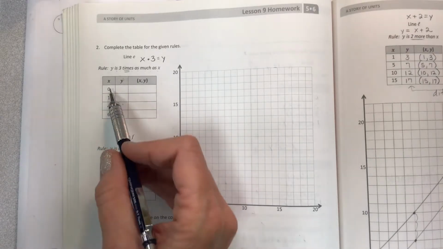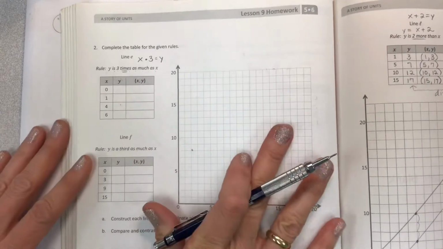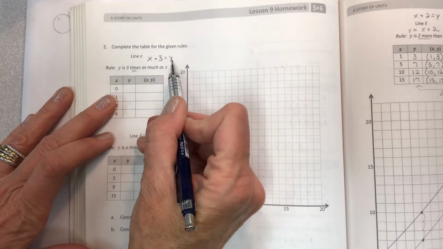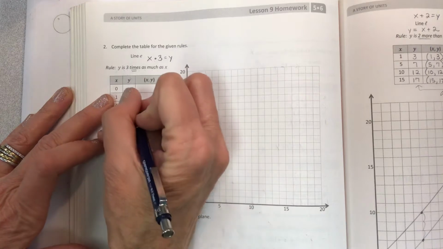Start here, and then you can apply the formula. Now, be careful, you're not adding, you're multiplying. So if I have 0 times 3, what do I get? You don't get 3, you get 0.